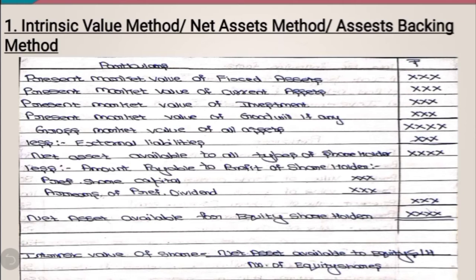There is a format. Here, you are going to prepare a table consisting of two columns. We are going to write the present values, and you should remember that when you are writing the various assets, you should write the present market value. Only if the present market value is not available, then you write the book value, assuming that the book value itself is the market value. If it is available, always write the present market value.